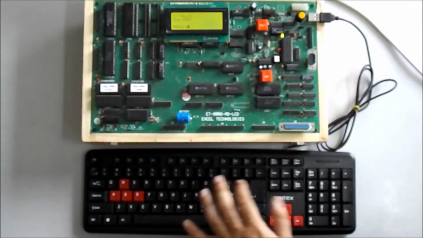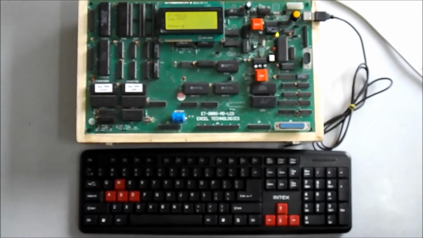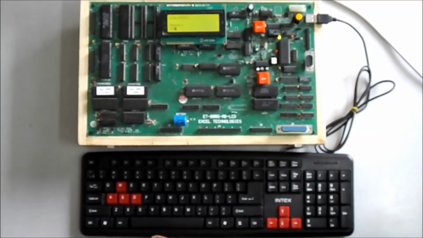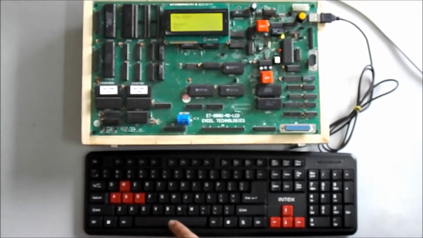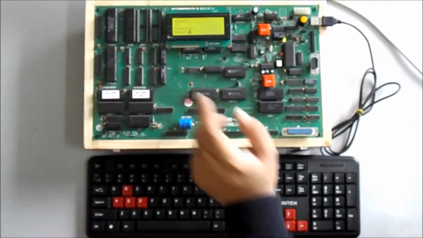When I press enter, it shows me memory. If I want to select the memory, I'll press enter. If I want to see other options, I'll press spacebar. So when I press spacebar, it shows me input output. When I again press spacebar, it shows me register. Again I press spacebar, so I return back to the memory option.